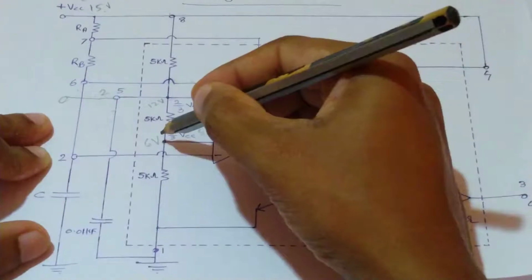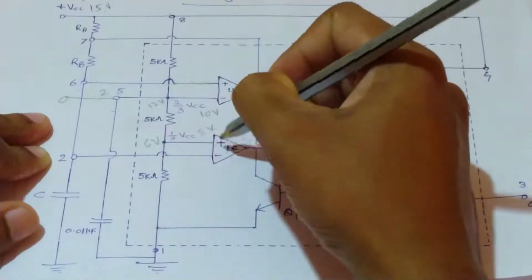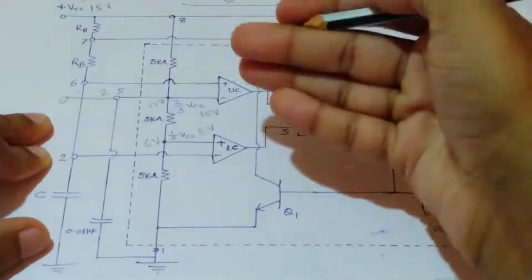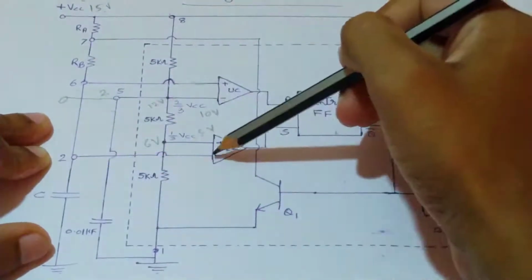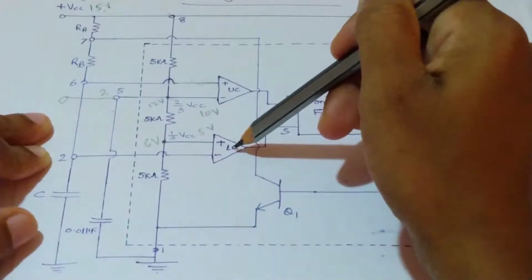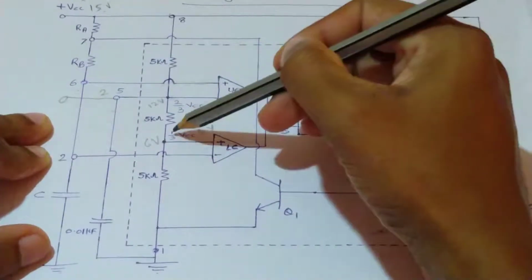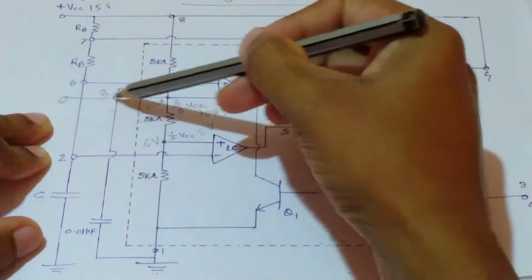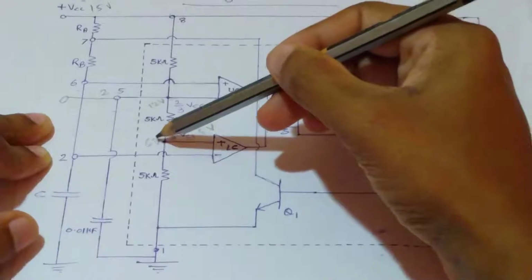And what will happen when the voltage at the non-inverting terminal of the lower comparator is increased? When the voltage at the non-inverting terminal of the lower comparator is increased, this lower comparator will trigger early, because we know this lower comparator triggers when the voltage at the second pin goes below the voltage at the non-inverting terminal of the lower comparator. And in the case of the normal astable multivibrator, the voltage at the non-inverting terminal was this 1/3 VCC or 5 volt. But now when 2 volt comes here, the effective voltage at the non-inverting terminal of the lower comparator is now 6 volt.